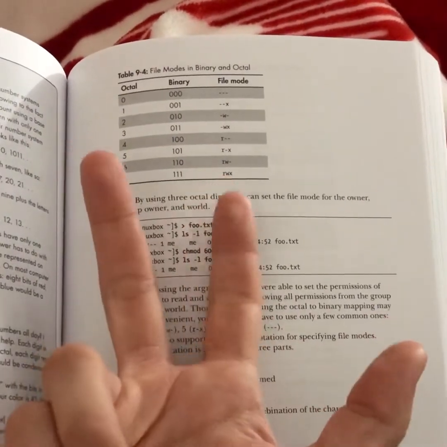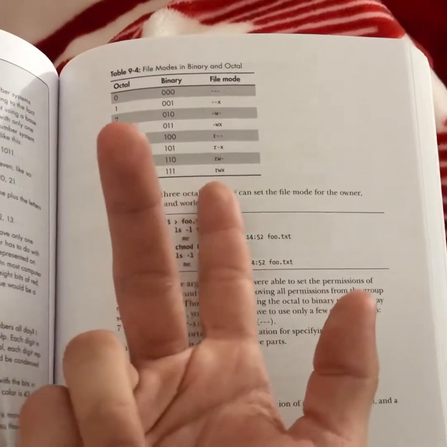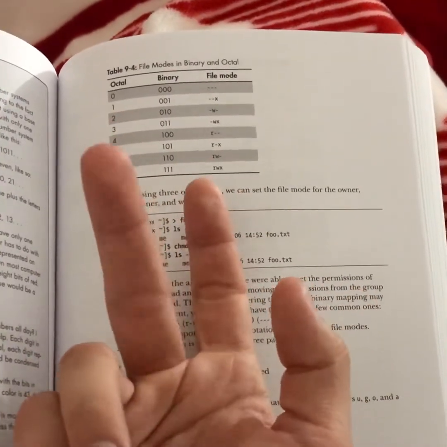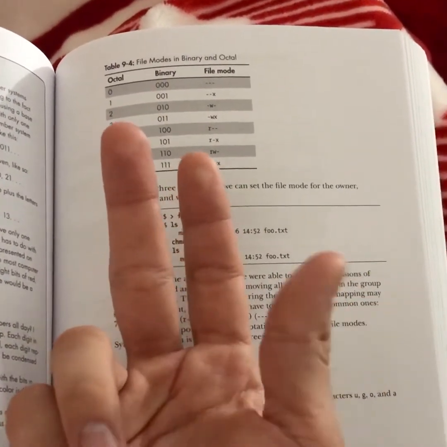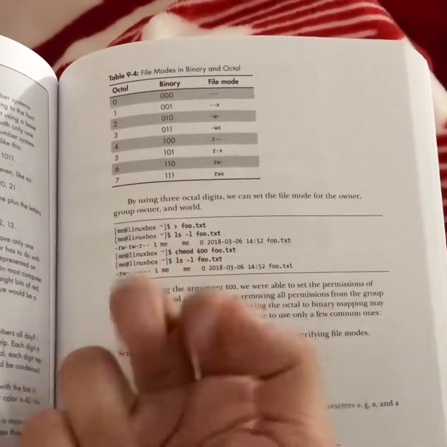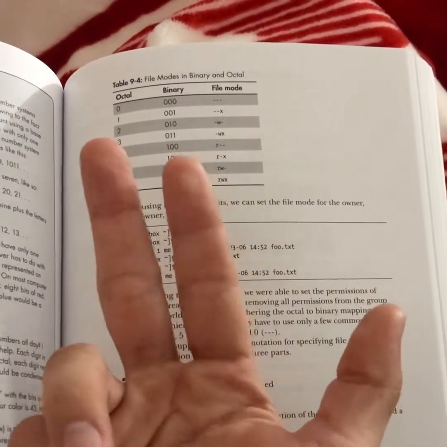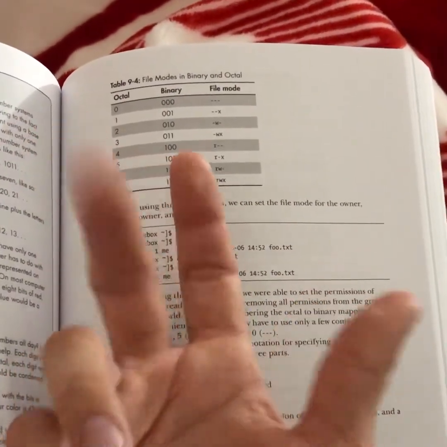The cool thing is my fingers actually correspond positionally to read, write, and execute permissions. Anyways, so read, write, execute.